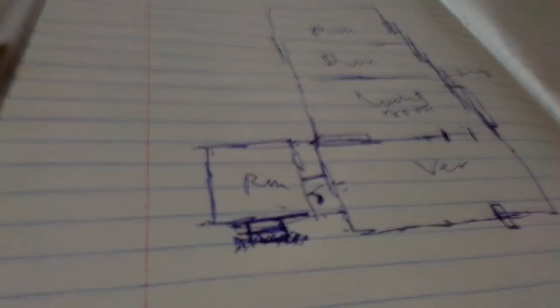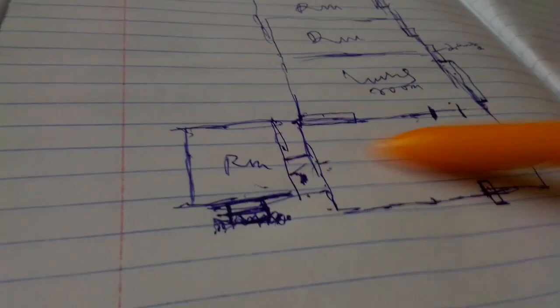Then place a window here. Then here there's a window for this room. So you can see that this floor plan sketch has been done. What you are seeing here is the same as the 3D that you saw.